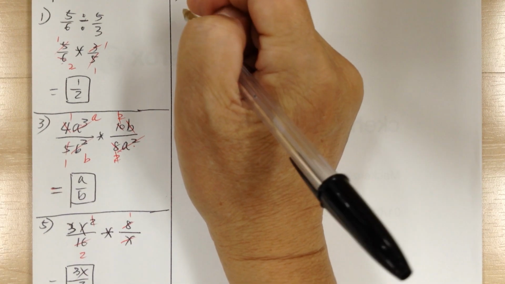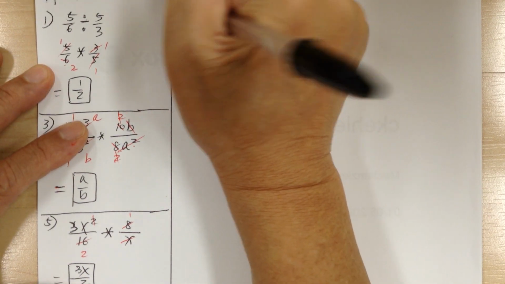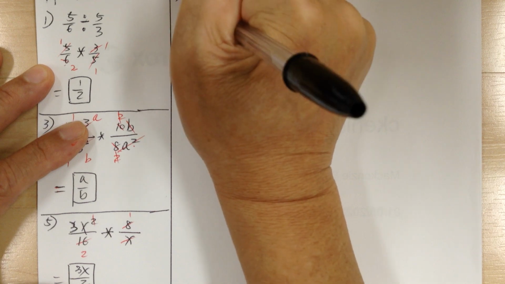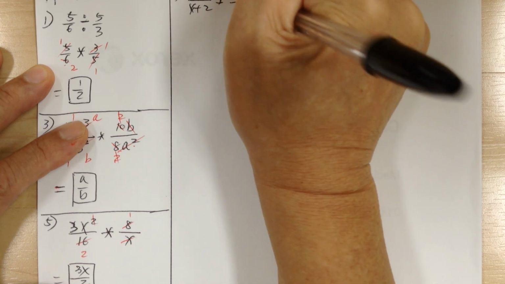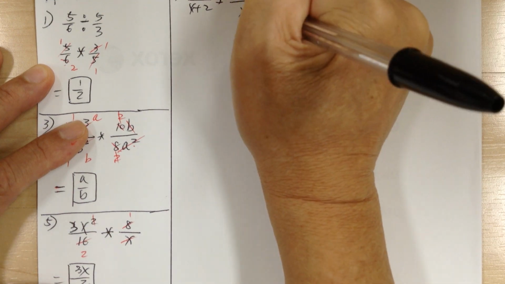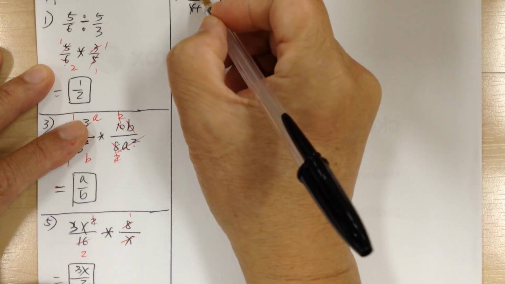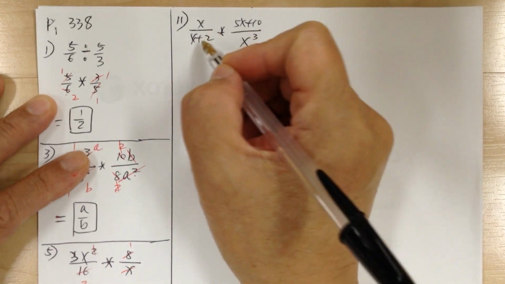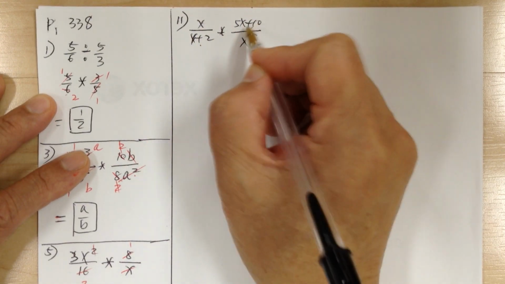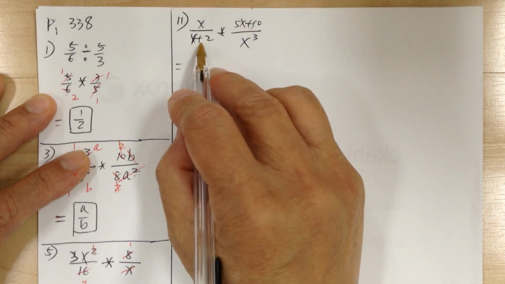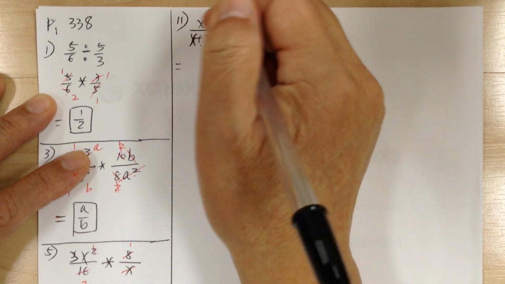Okay, number 11. You have x over x plus 2 times 5x plus 10 over x to the 3. Now, do not cancel out terms. As soon as you see addition or subtraction, you have to do factoring.